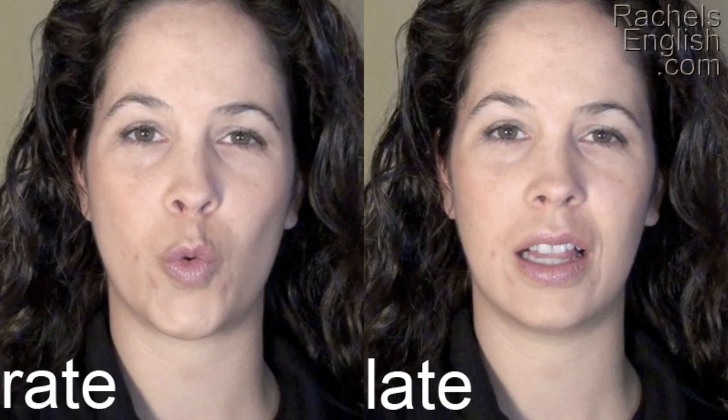Let's look at a word pair where the only difference between the two words is the R and the L consonant. Rate, late. Here you see both of the sounds side by side. Notice in the R sound for rate that the lips are more rounded. In the L sound, the tip of the tongue is up against the roof of the mouth behind the front teeth.